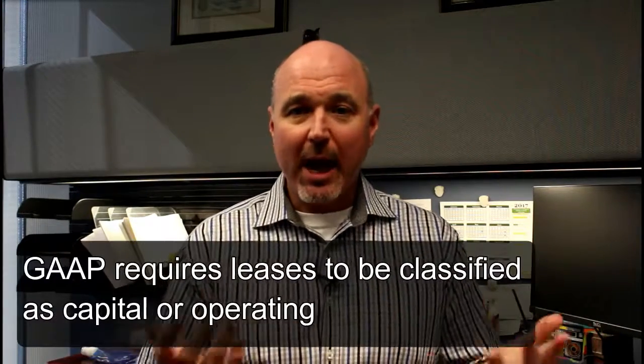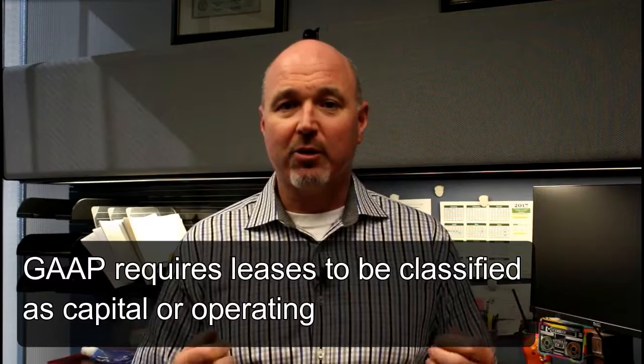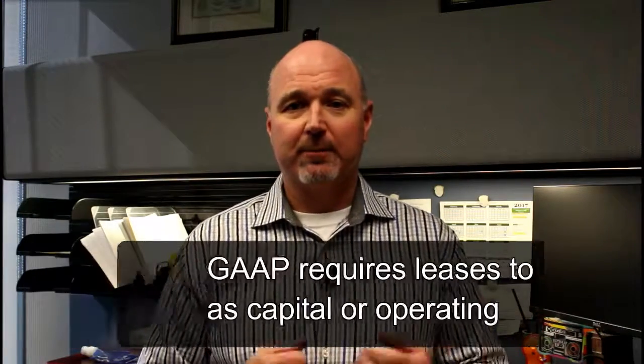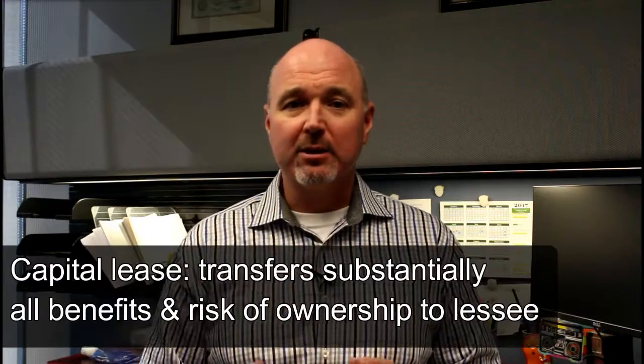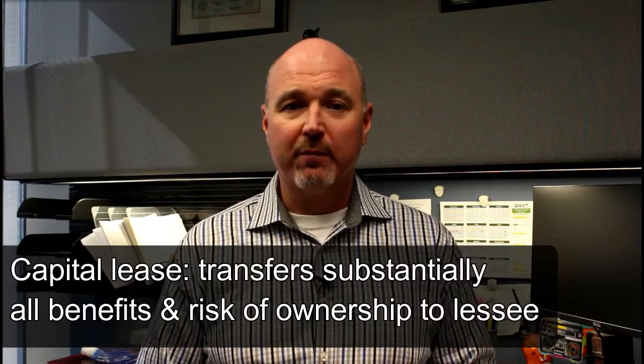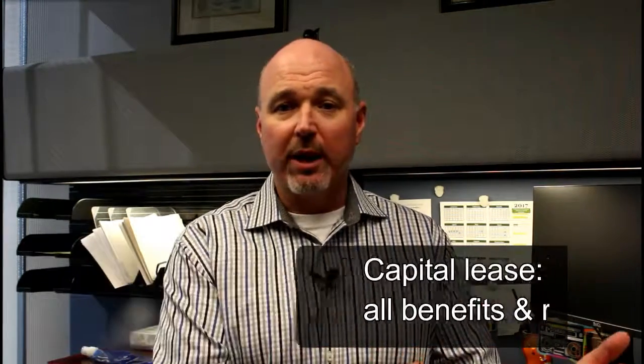Lease accounting is something that services with many businesses. GAAP requires leases to be classified as either a capital lease or an operating lease. A capital lease is a lease that transfers substantially all of the benefits and risk of ownership to the lessee.